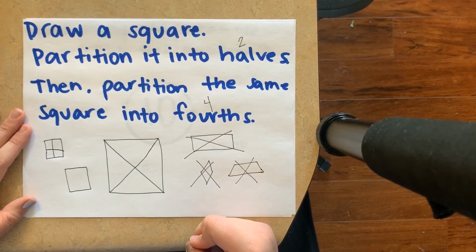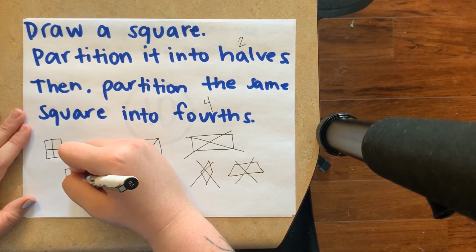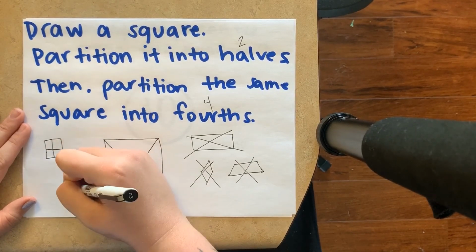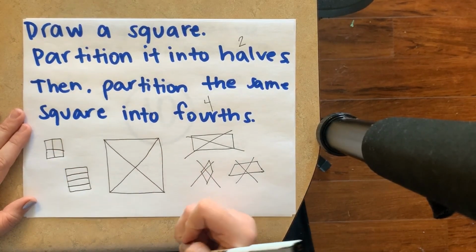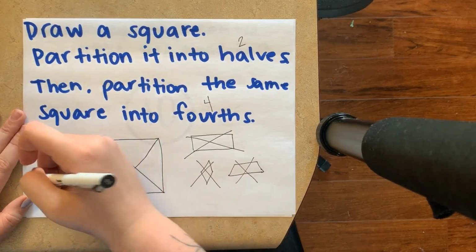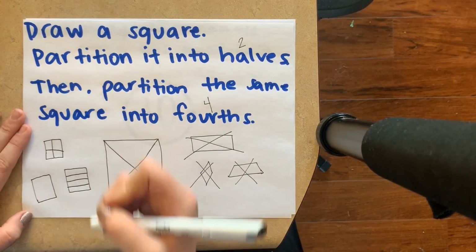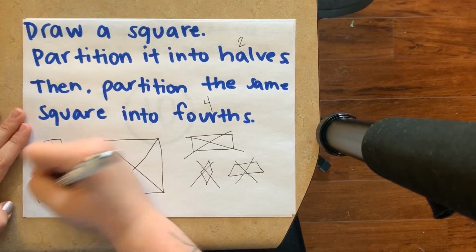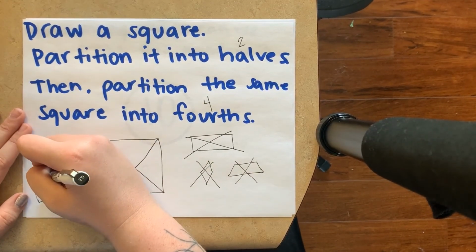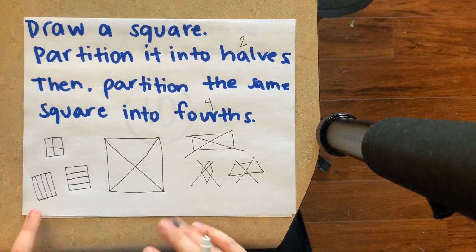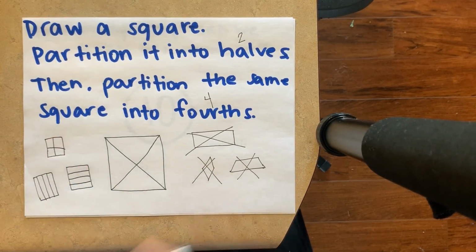You can partition it another way. Here's my half. And then I divide that in half, and I divide that in half. There's my fourths. And half. Then divide your halves in half and you have fourths. So you could have done it any of these 4 ways.